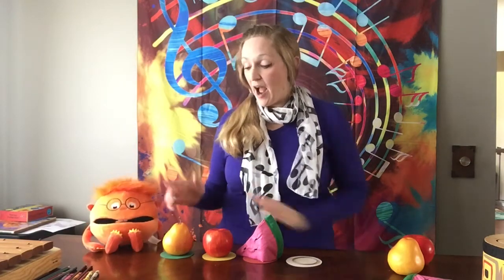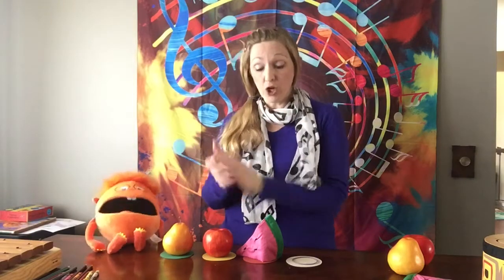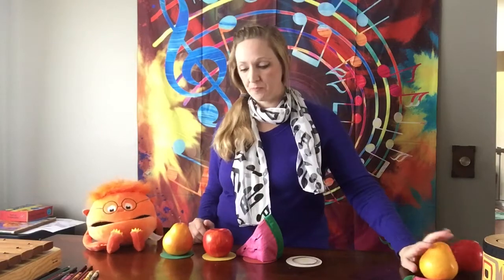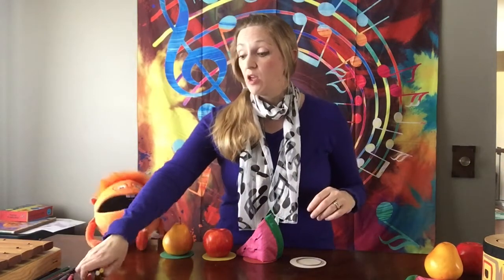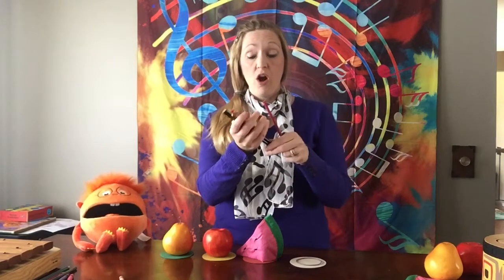Let's go ahead and clap this whole rhythm out. Are you ready? Pear, apple, watermelon. Excellent job. Now what I'd like to do is figure out how we can create this rhythm using stuff around our house. Like maybe you have crayons or colored pencils, or maybe you have some straws or spoons, something that is kind of long and skinny that we can use to create the notes.